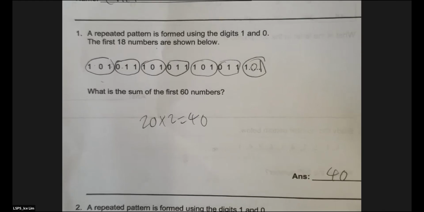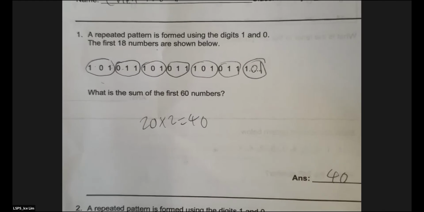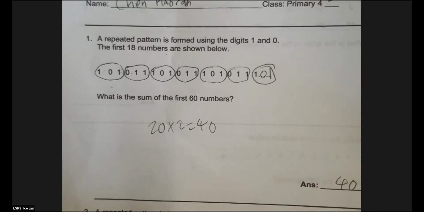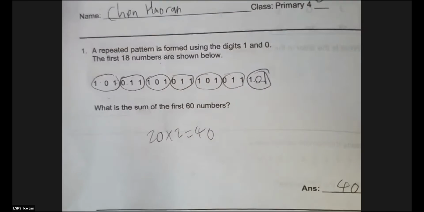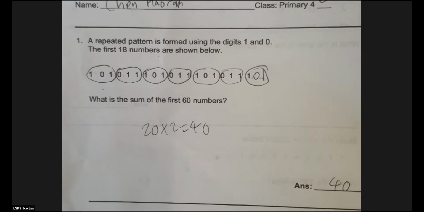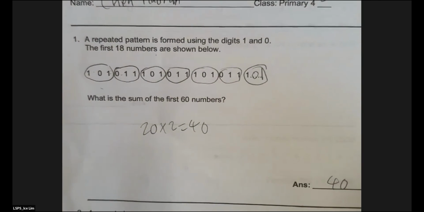Can you understand what he's writing? No. But just now he explained it pretty well. All right, can you say again? But can you hear what he said?